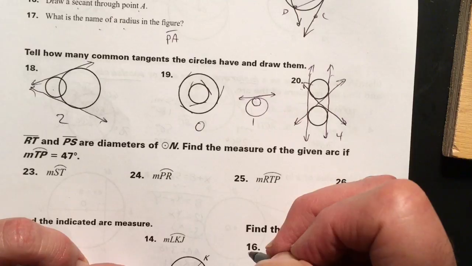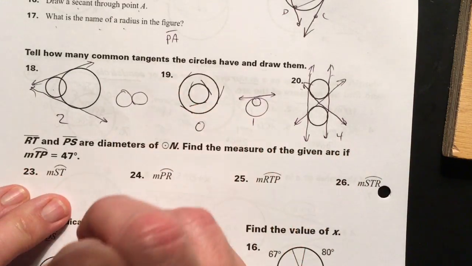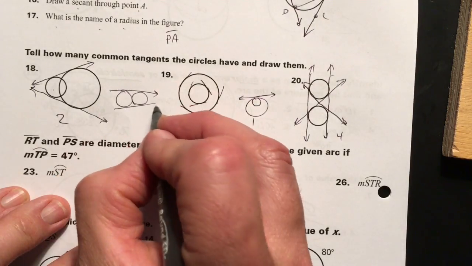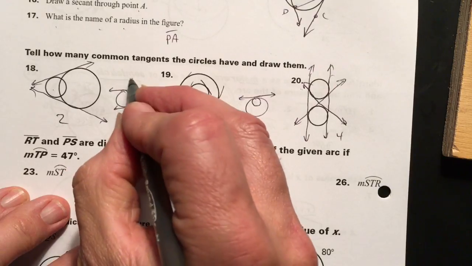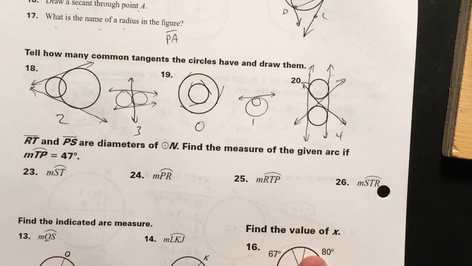And what else do we have? Oh, the one where we have the 2 circles and they just kind of kiss each other a little bit, just touching a little bit. So you have 1, 2, and arrows, and 1 right down the center here. So we have 3. So those are the different types.